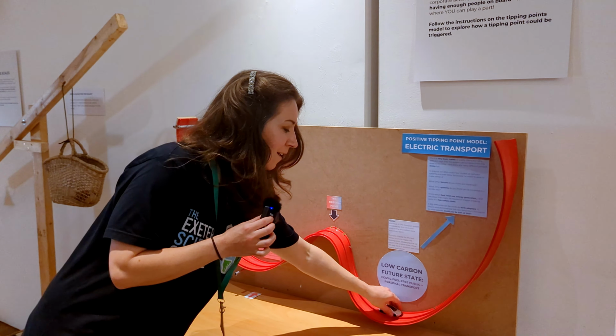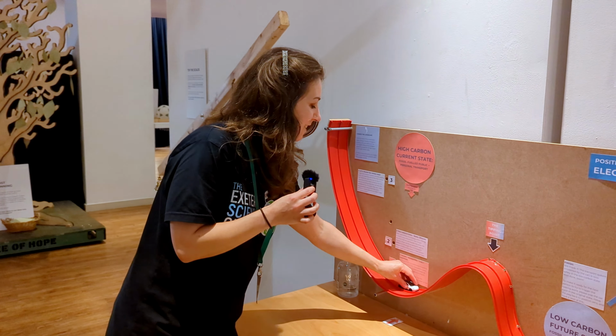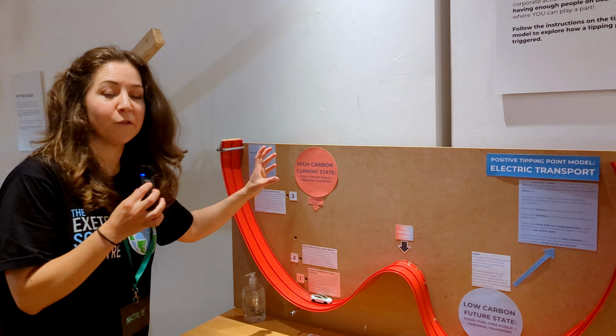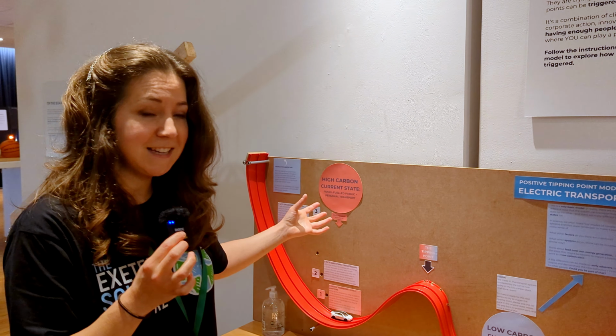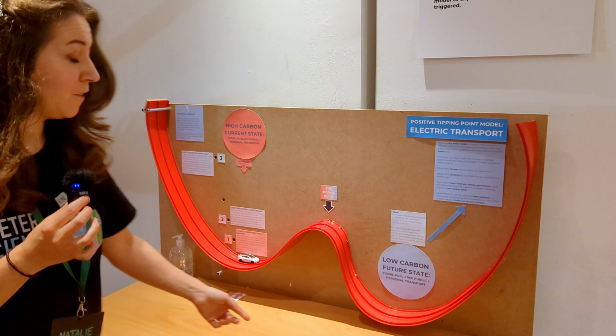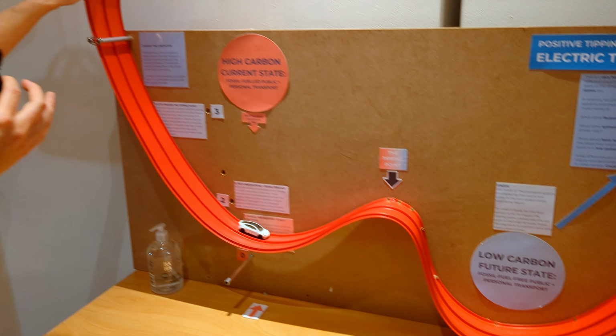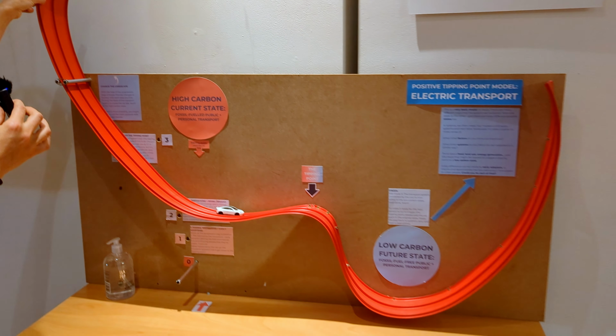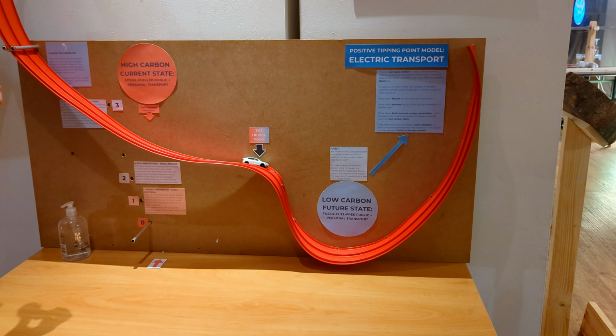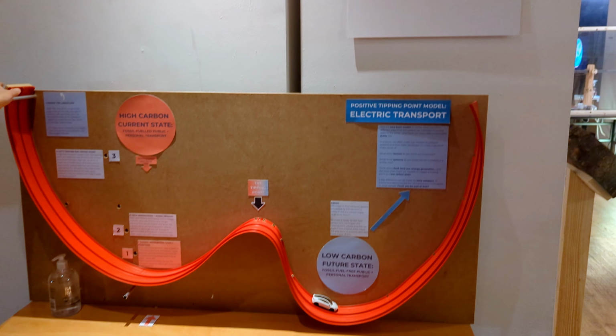So we demonstrate that with our positive tipping points demonstration, and we try to move from a high carbon current state in society to a low carbon future state, such as, for example, in electric transport. What can we do? What changes can we make in society to make a difference, to move to a low carbon future state?